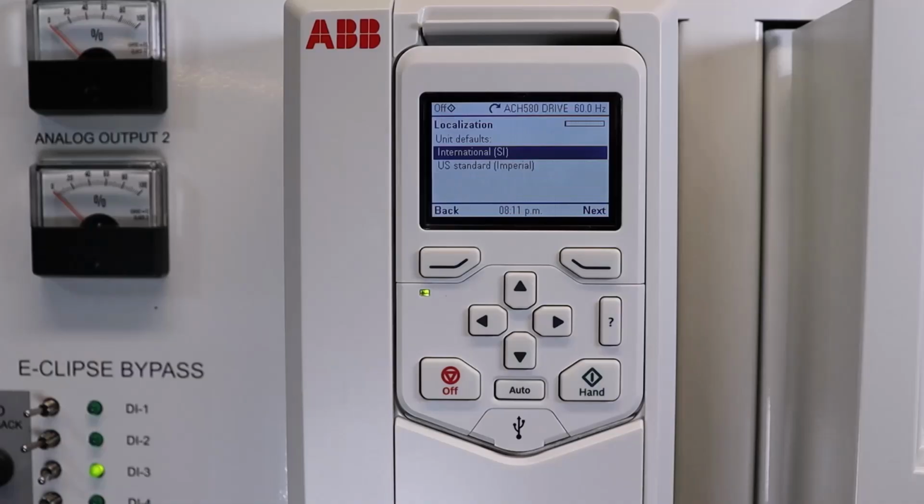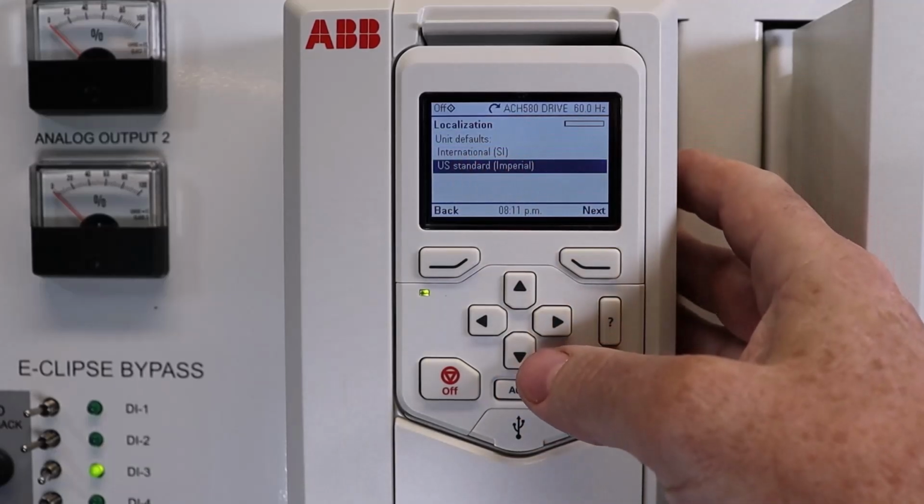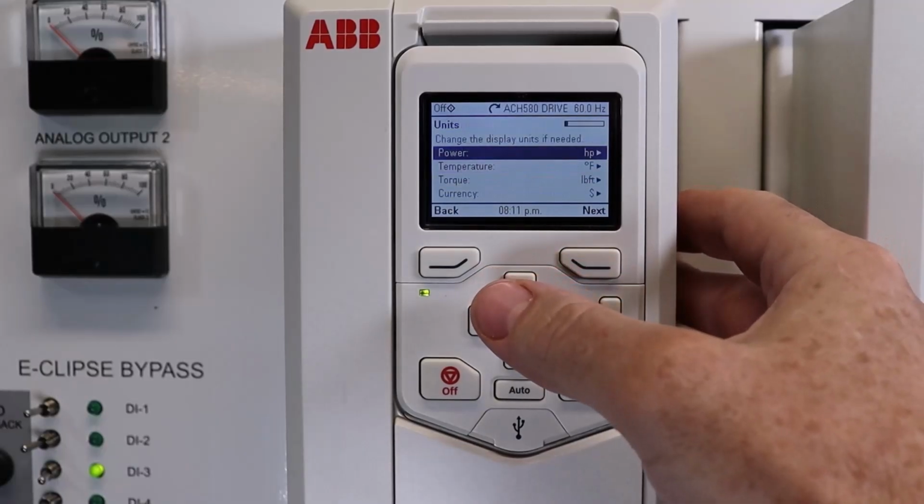Hello everybody. Today we are looking at the ABB ACH580 drive, and we are looking at what we call the First Start Assistant. We have launched the First Start Assistant. Normally, if you have a drive directly out of the box, it will come up with the First Start Assistant. The first screen is the choice of international or U.S. Standard Imperial units. In this case, we're in the U.S., so we will use U.S. Standard. We can go to next.